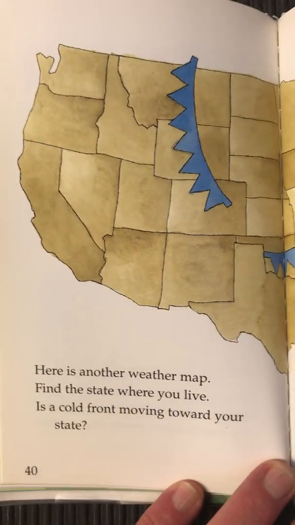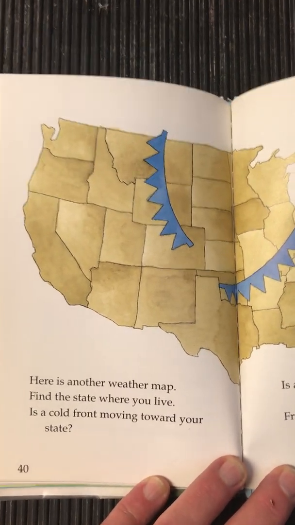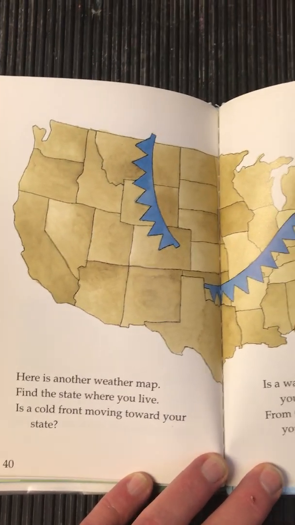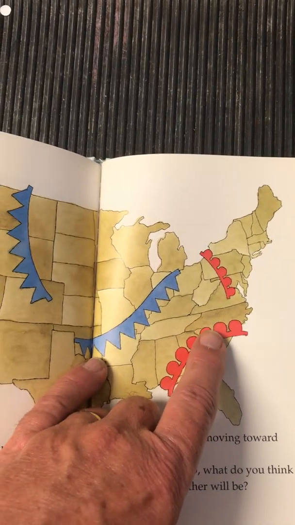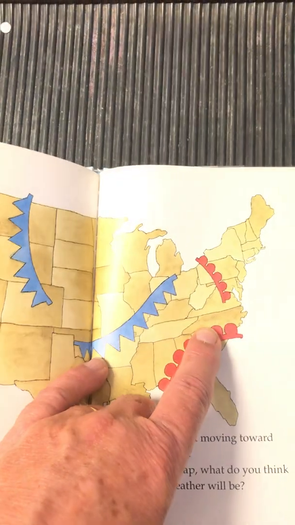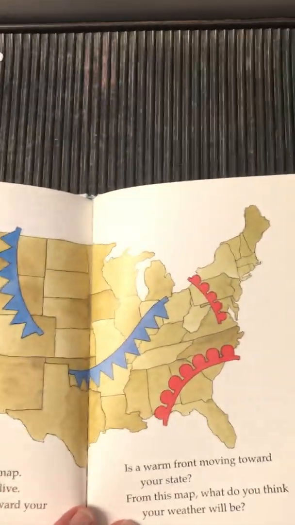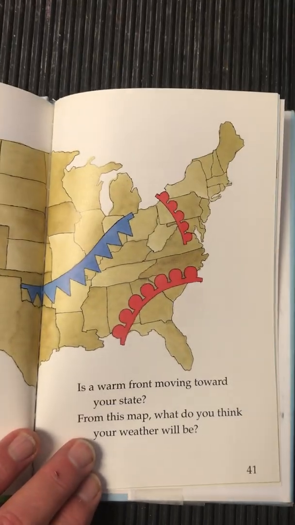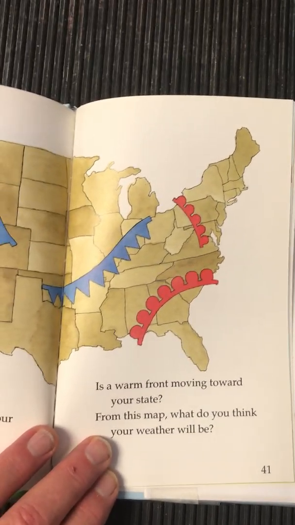Here is another weather map. Find the state where you live. Is a cold front moving toward your state? We live right here. So we have a warm front moving towards us. Is a warm front moving towards your state? From this map, what do you think your weather will be?